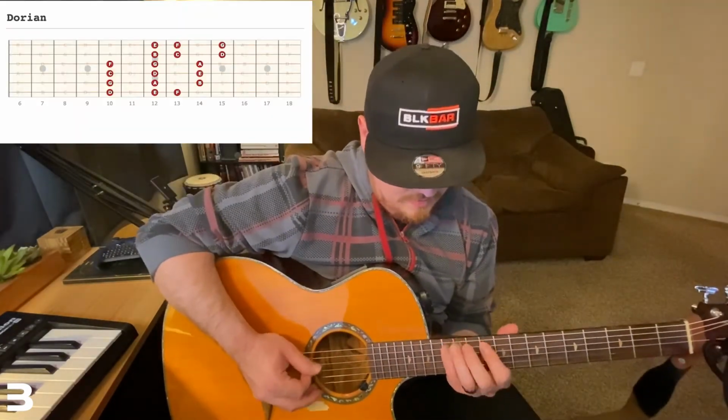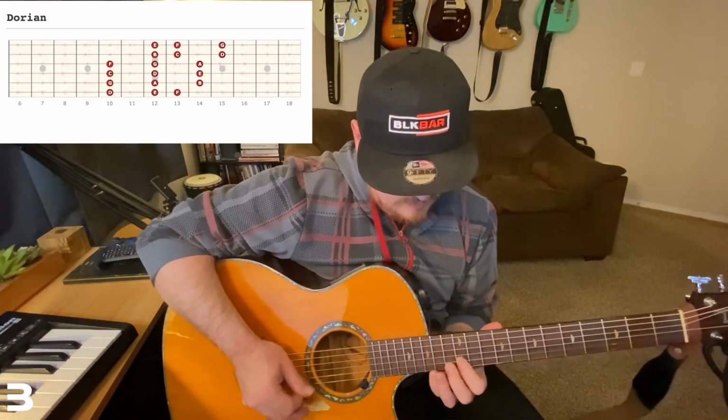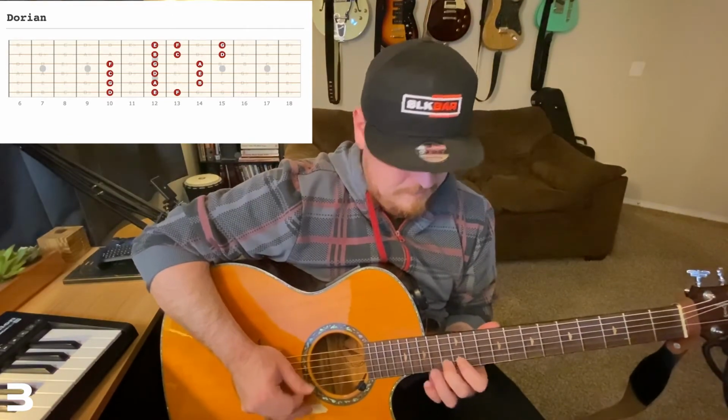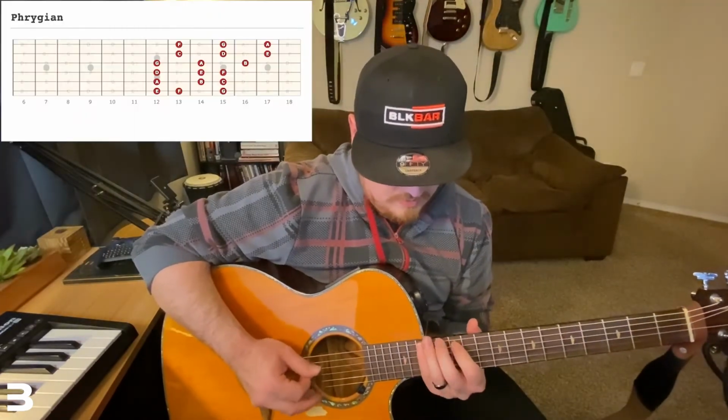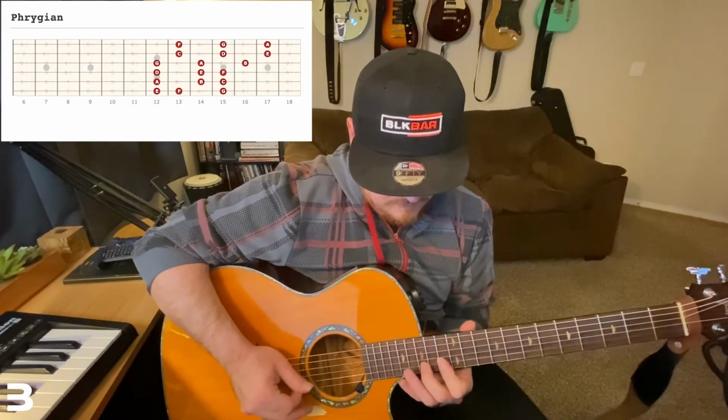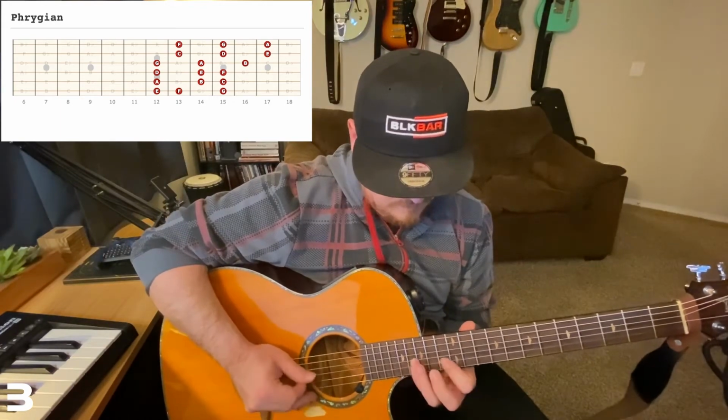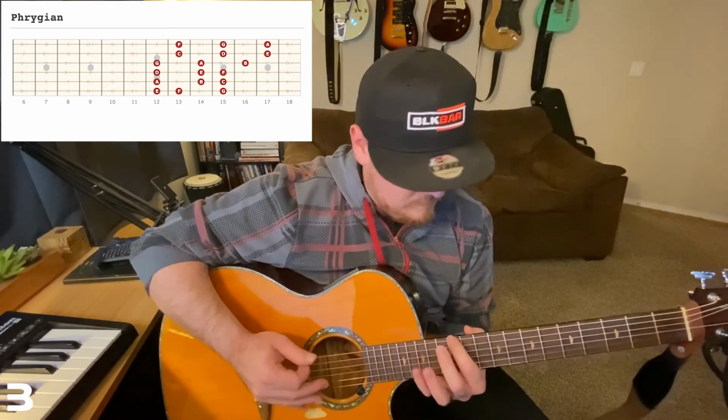And then the Dorian, which is going to start on the 10th fret. Okay, and then finally the Phrygian on the 12th. Okay, which then takes us back to the Lydian on the 13th, which is the same as your 1.